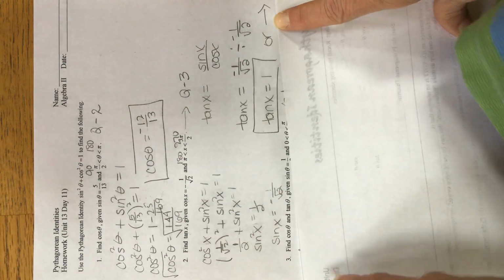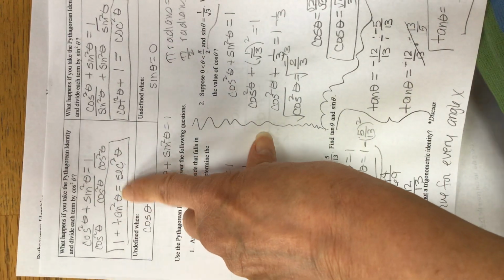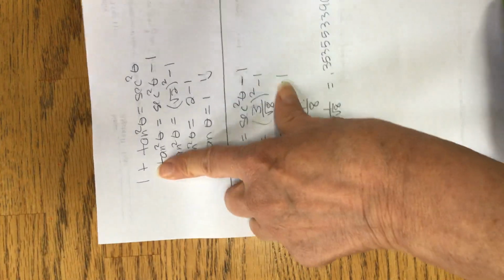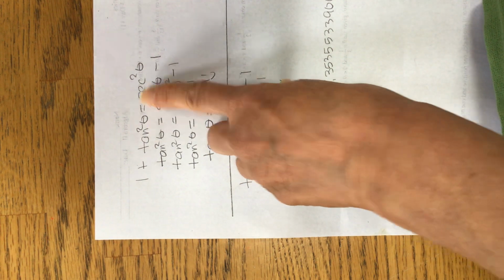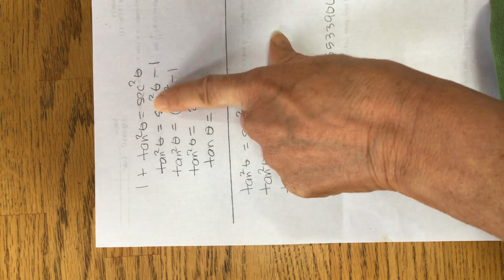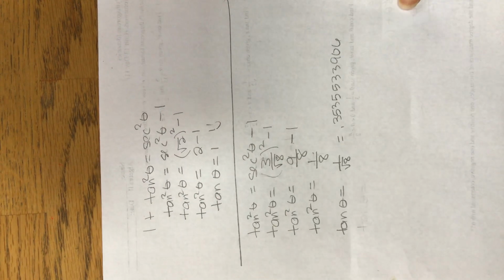Now that's one way you can do it. A lot of people don't know these other identities, but if you know 1 plus tangent squared equals secant squared, you can use that one. I'm just flipping it over. 1 plus tangent squared theta equals secant squared theta. I'm looking for the tangent, so I subtract that 1 over. They told me cosine was 1 over root 2.